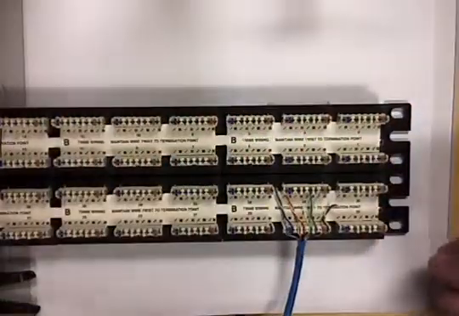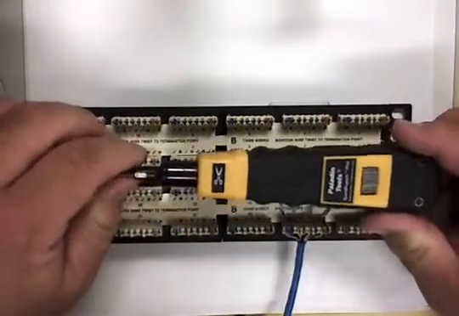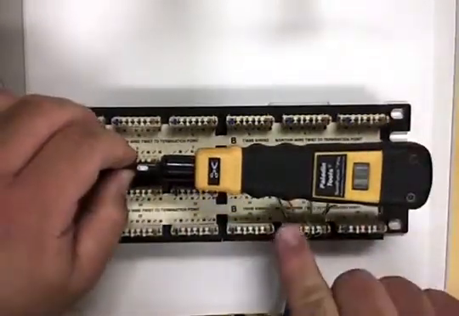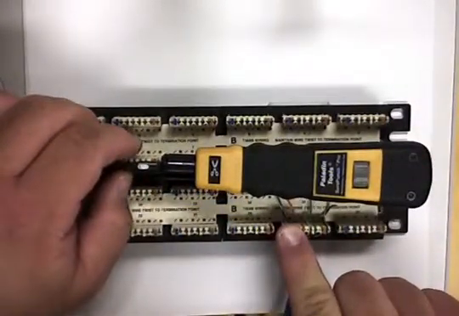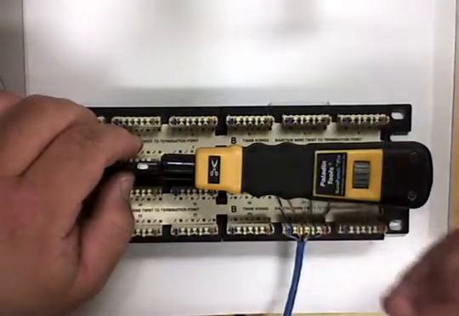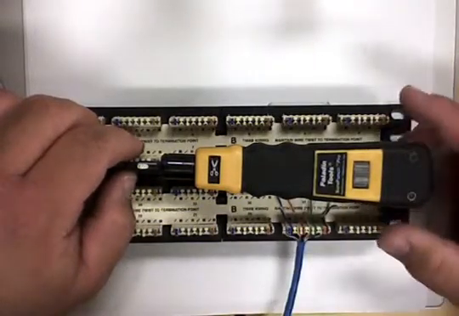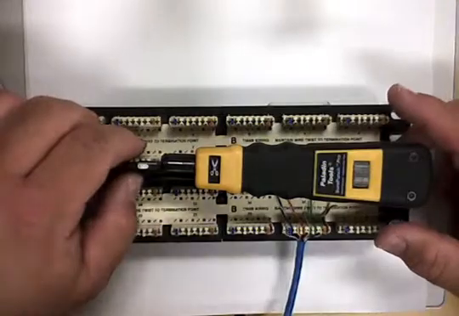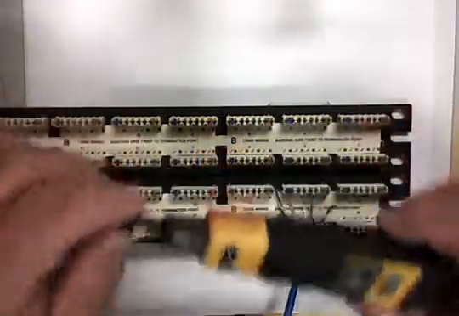Now, next thing I need to do is I'm going to grab my punch down tool, and I'm going to use that to push the wire into the 110 block. And the way the punch down is designed, there's also a chisel side to it to cut the excess off. So let's take two seconds and orient ourselves to the punch down.